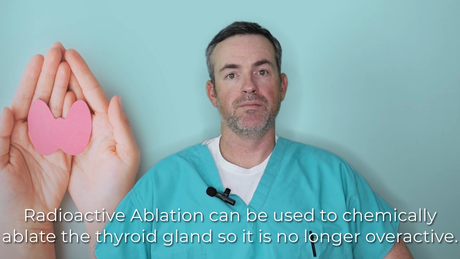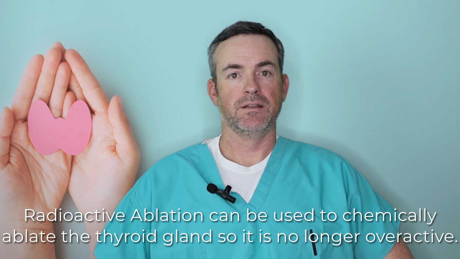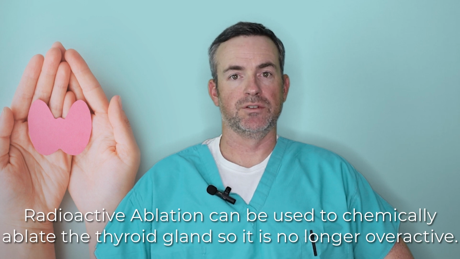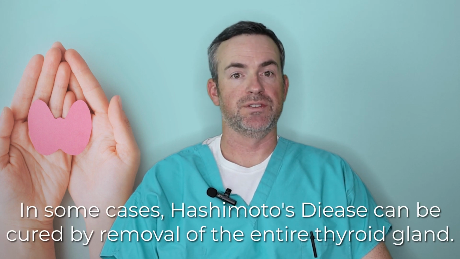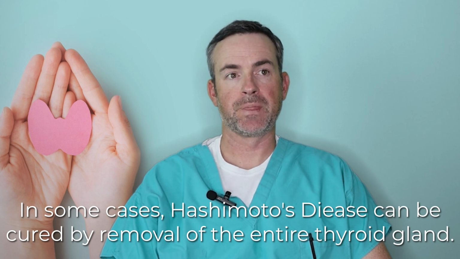Another option for Graves' disease and hyperthyroidism is radioactive iodine ablation of the thyroid gland. Radioactive iodine can be used to burn out or chemically ablate the thyroid gland so it is not overactive or producing too much thyroid hormone. This medical treatment is less reliable and durable than surgery. While thyroid surgery is much more common to treat Graves' disease or conditions of hyperthyroidism where people have an enlarged thyroid and nodules, Hashimoto's disease in a smaller percentage of patients can also be treated definitively by removing the entire thyroid gland with an expert surgery.